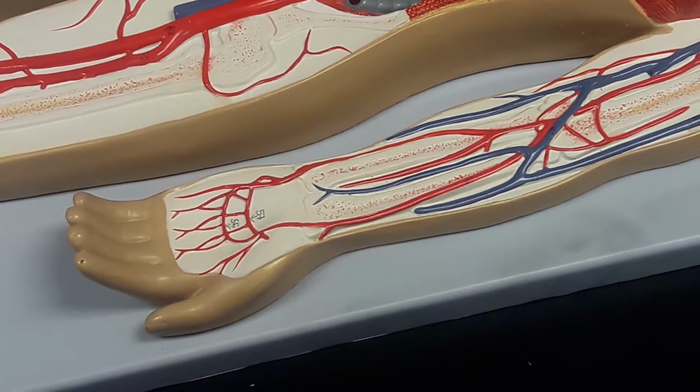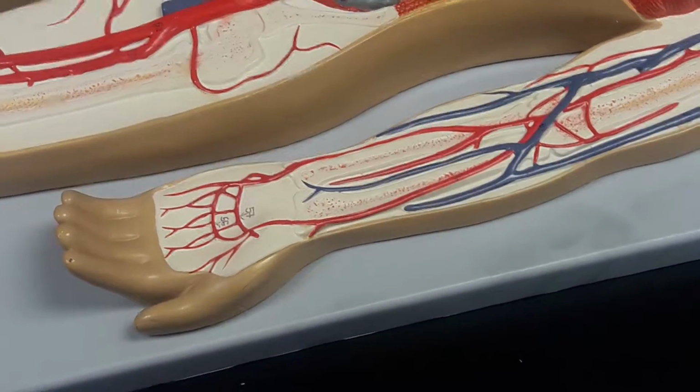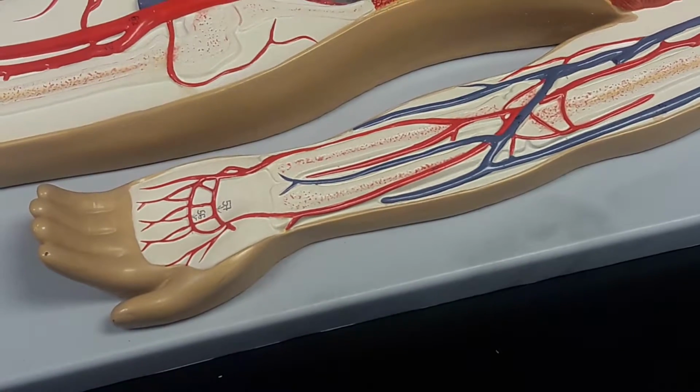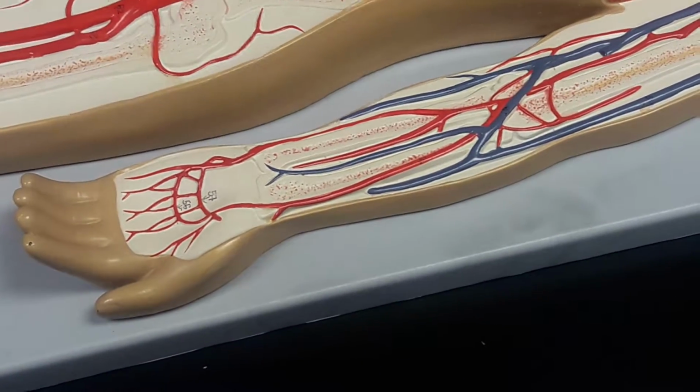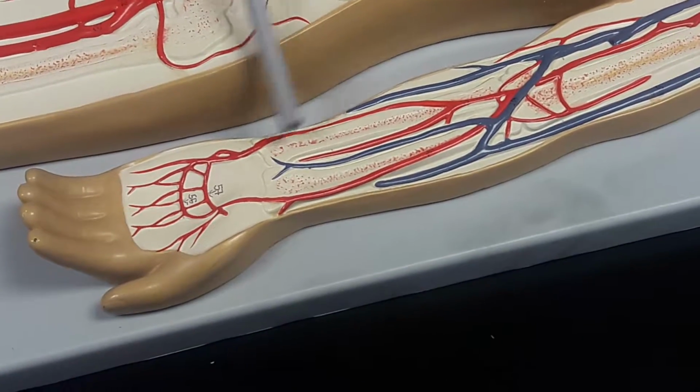The artery in between is something you don't need to know. I'm not even going to go into that one. It's called an interosseous artery. Don't worry about it, okay? You don't have to identify it. But radial and ulnar arteries, okay?